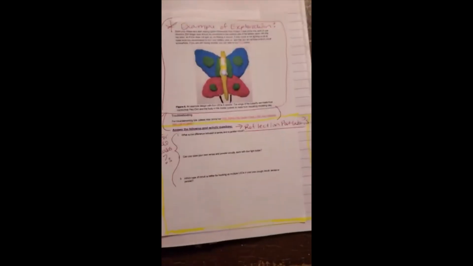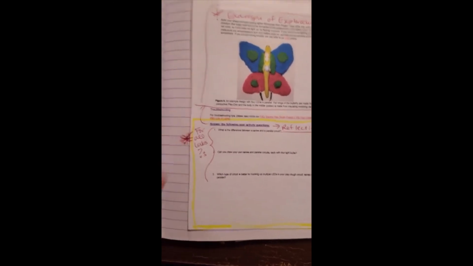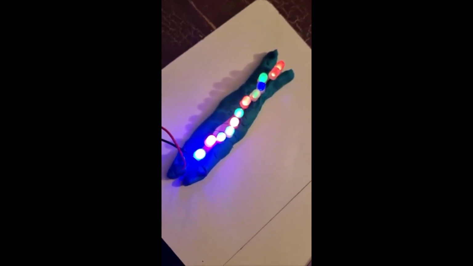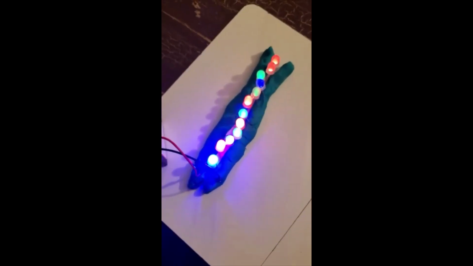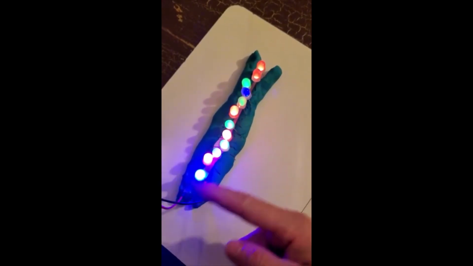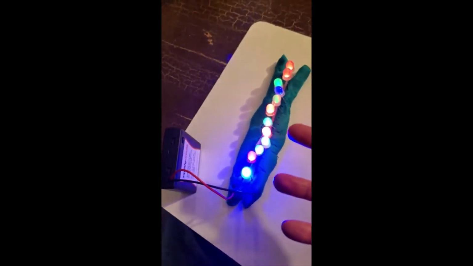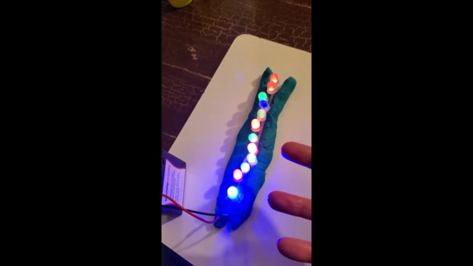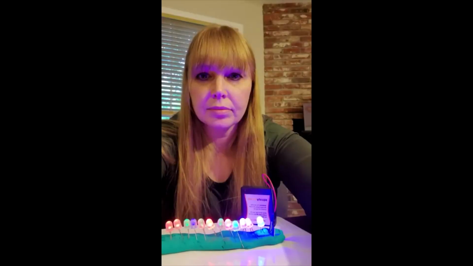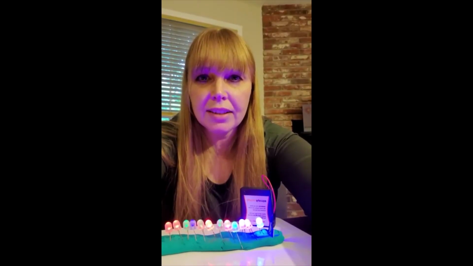And last question here. Which type of circuit is better for hooking up multiple lights in your Play-Doh circuit, series or parallel? And I think you guys know this is parallel, right? All the lights are super bright, no matter how many we add on. That's like the question of which type of circuit would you like to have if you were doing a Christmas tree, right? And that's it for today.